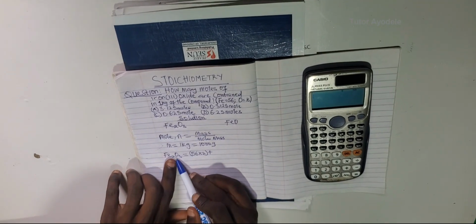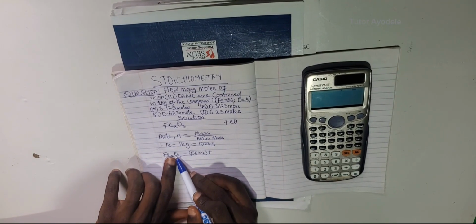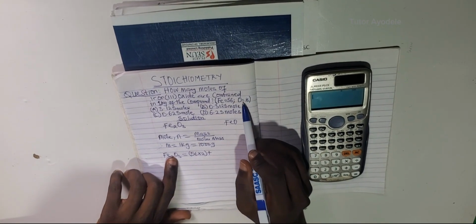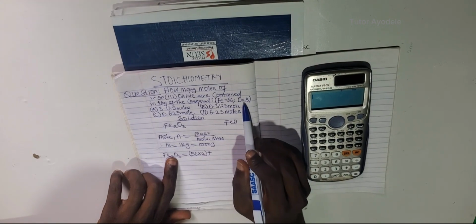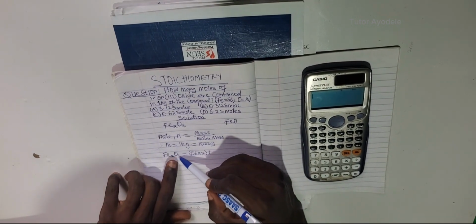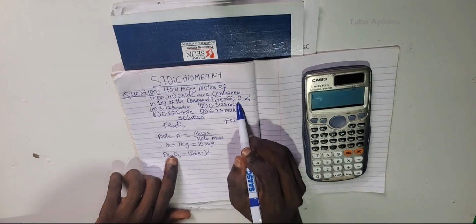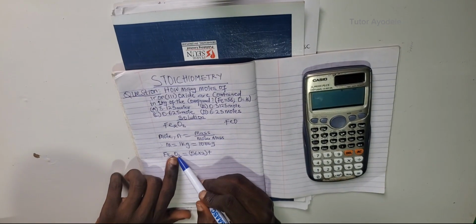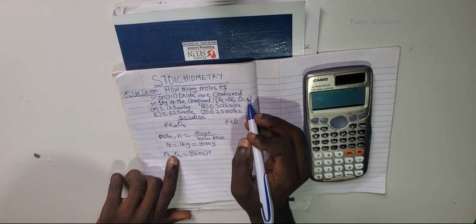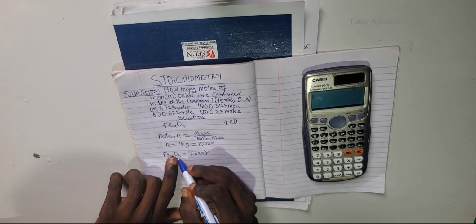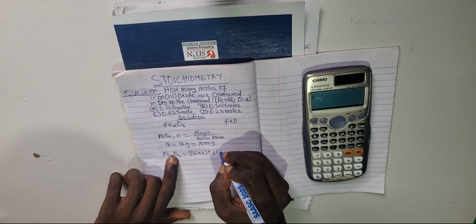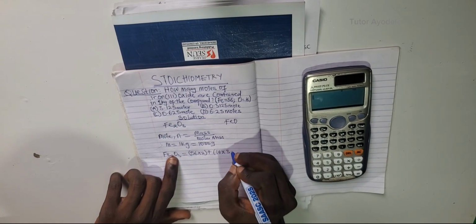Is it only iron that is present here? No, oxygen is also present. You can see oxygen is 16 here, but how many oxygen is there? We have 3 oxygen. This 16 is for just 1 oxygen. So to calculate for the 3 oxygen, I will multiply the 16 by 3. So this will be 16 times 3.